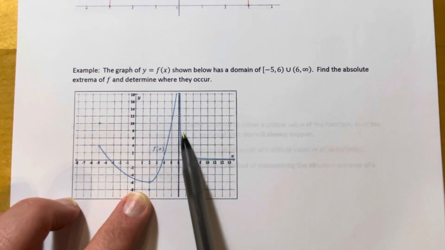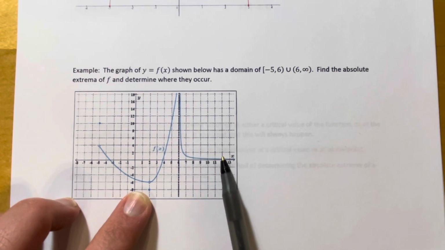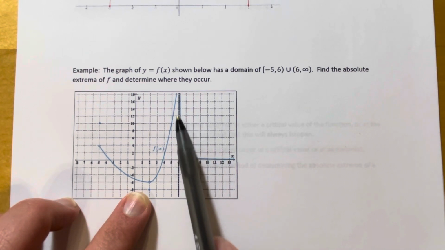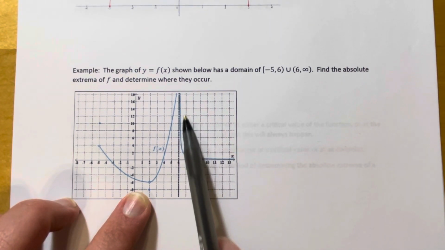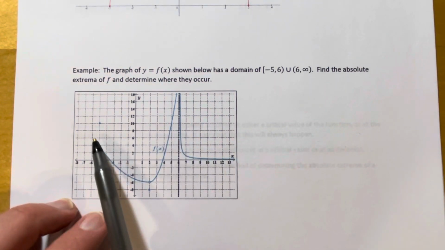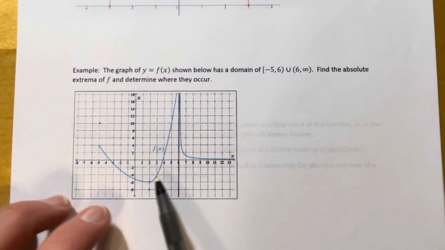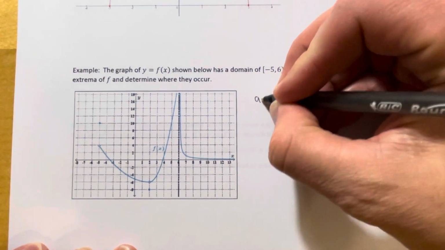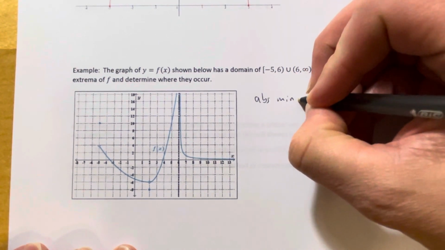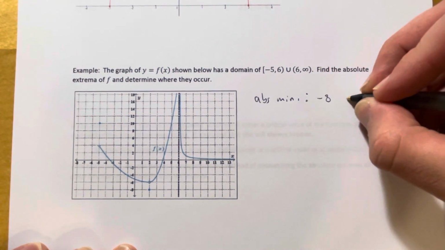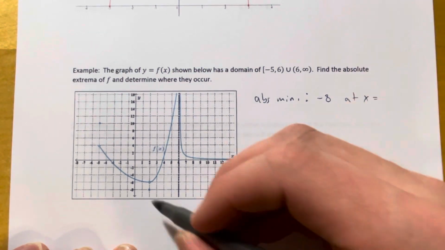However, it looks like the graph approaches the x-axis as a horizontal asymptote there. So I'm going to operate under the assumption that this branch of our graph is always positive because it's approaching 0 from up above, but it never crosses it. So that means that this part of the graph that goes below the x-axis is where I find my absolute minimum. And this point is the lowest point that I see. It's occurring at -8. So I have an absolute minimum of -8, and it's occurring at x equals 2.